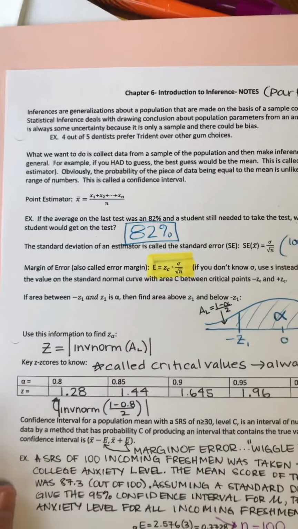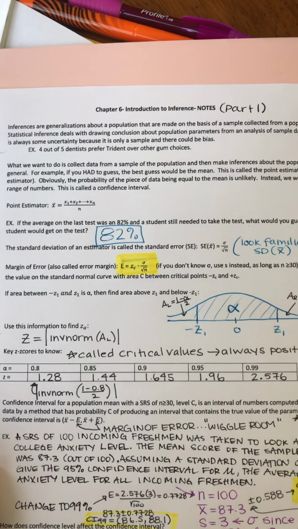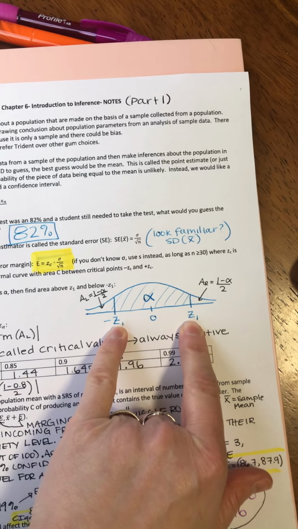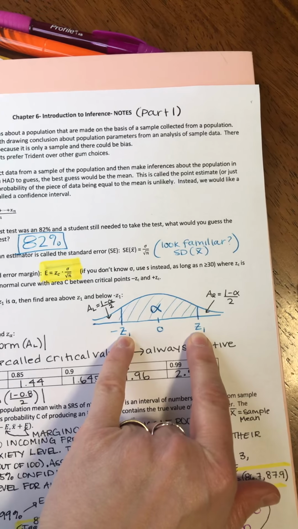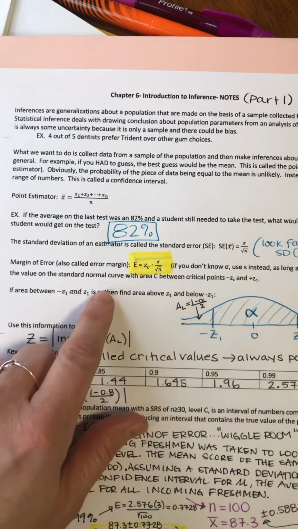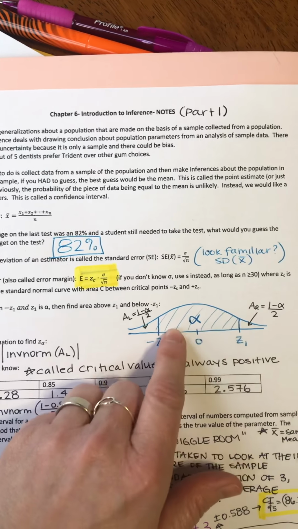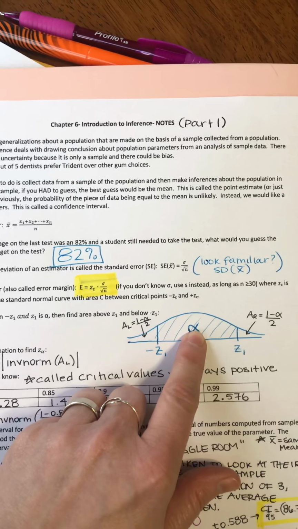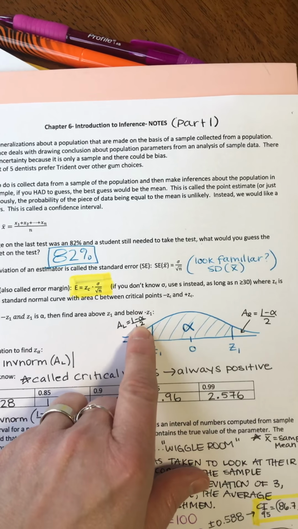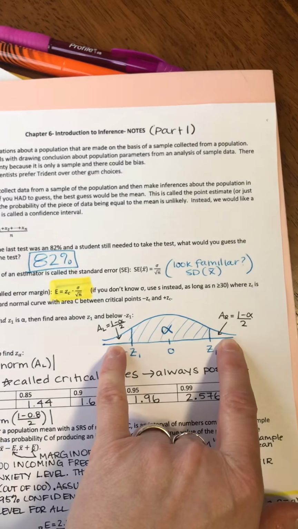So z sub c is the value on the standard normal curve with the area c in between the two critical values. So here, let's say the two critical values, which are symmetric to 0, are negative z sub 1 and positive z sub 1. If you are given alpha, which is the confidence level, then the area in between those two is considered alpha. So if alpha was 80%, meaning you wanted to be 80% confident, if you subtracted that from 1 and then divided by 2, you would have that the area of each of these tails is 10%.